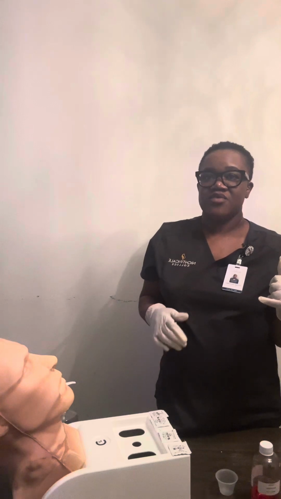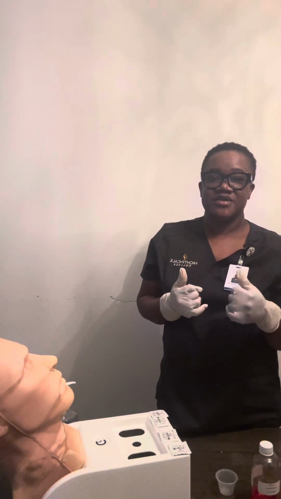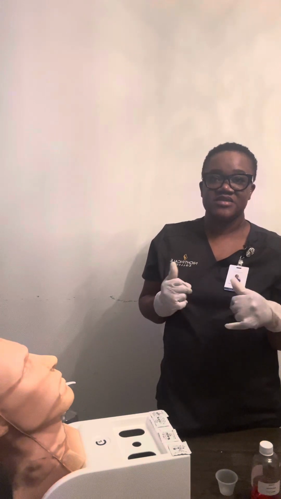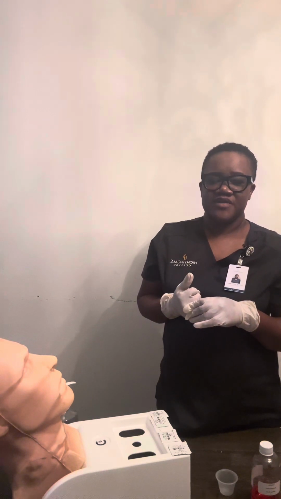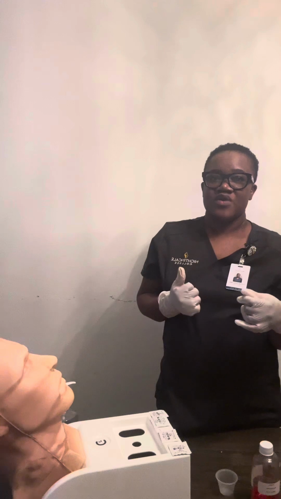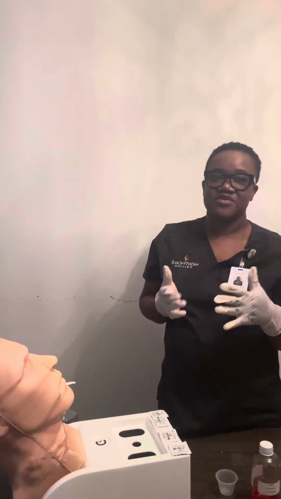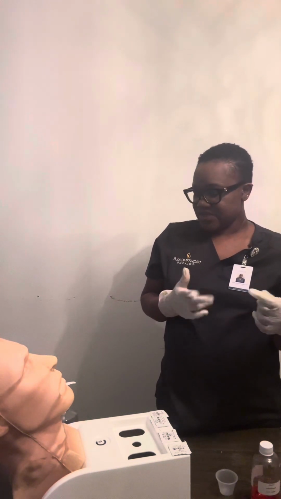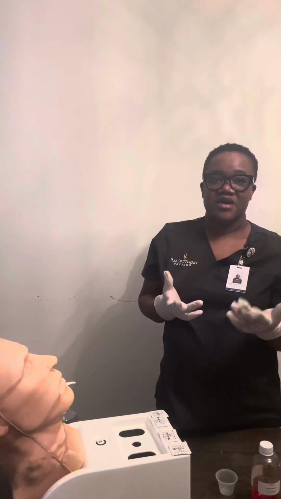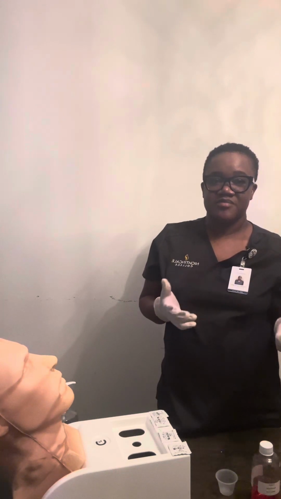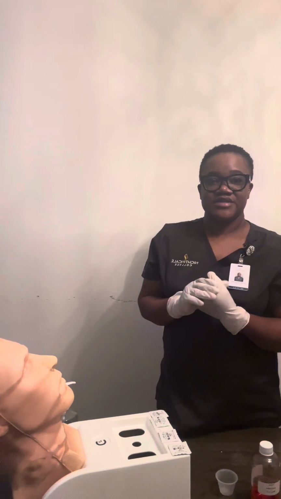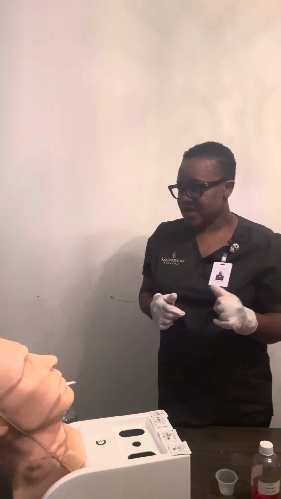warfarin, I'm going to check to see that Mr. Mills' INR is within an acceptable range for that medication, and as well as I'm giving acetaminophen, so I have to verify that I have a current pain scale of 0 to 10, as well as I have to check the temperature and to get a full set of vitals to ensure that everything is okay for me to administer those medication, okay?